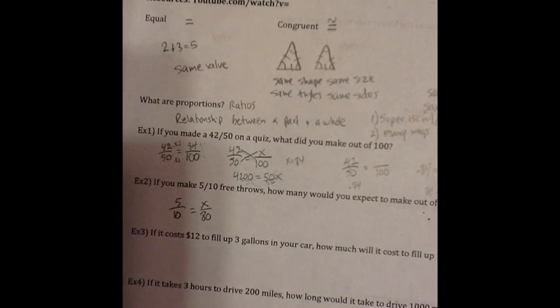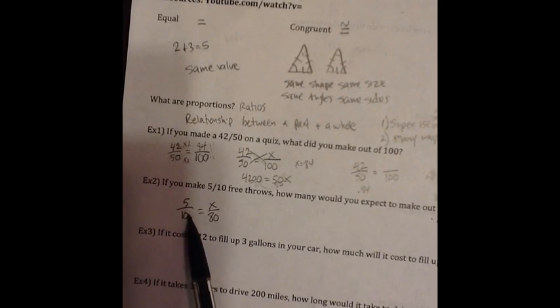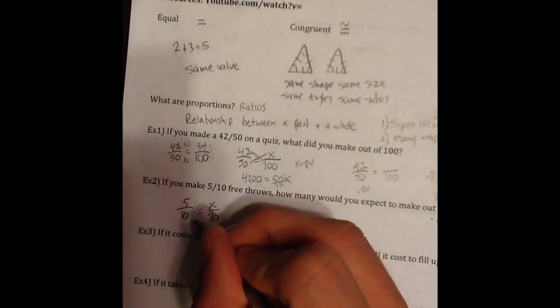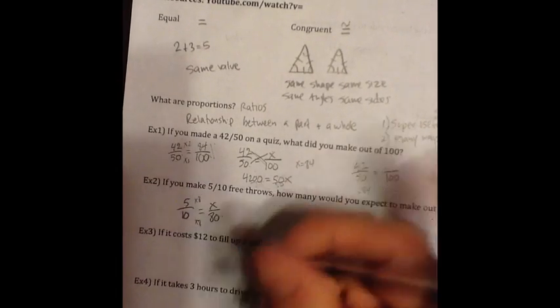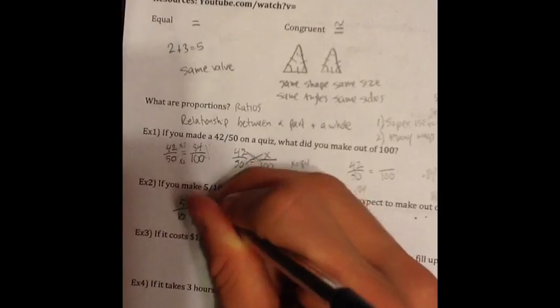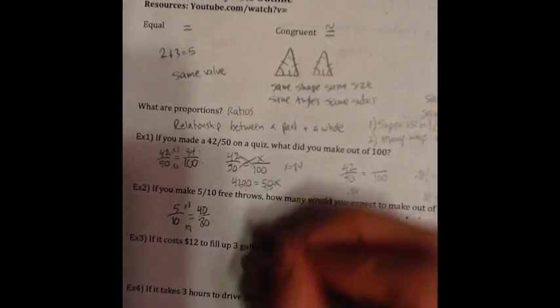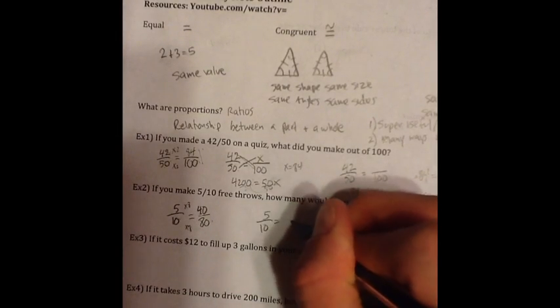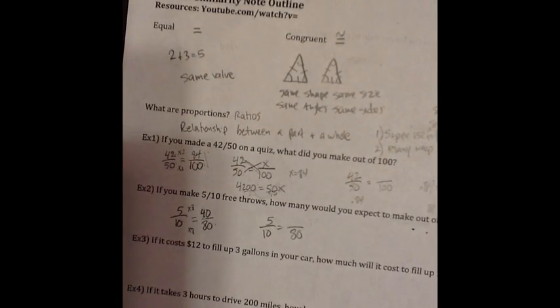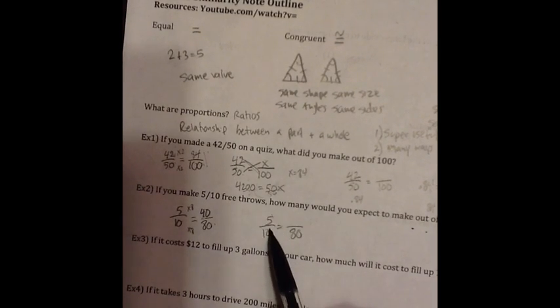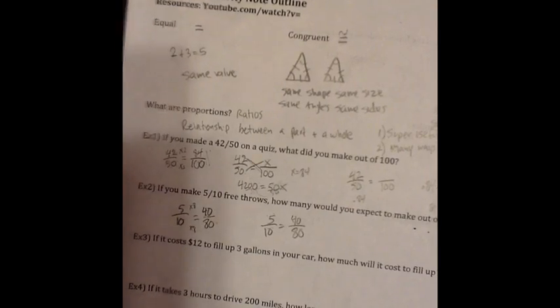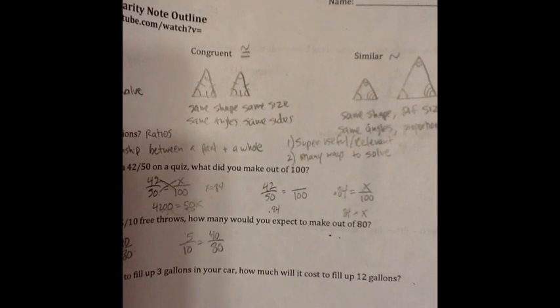Again, there's a couple different ways to do this. You may look right off the bat and say, okay, well, I know that 10 times 8 will get me 80. And so 5 times 8, I'm just going to erase the x, 5 times 8 is 40. And so he would make 40 out of 80. Or you could say, well, 5 out of 10, that's 50%. That's half. He's made half of his free throws. And so, keeping up with the proportion, he would have to make half. 40 being half of 80. Same idea, same answer. Just looking at it a little different way.